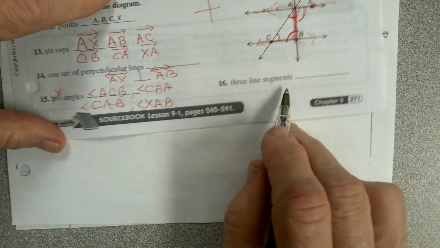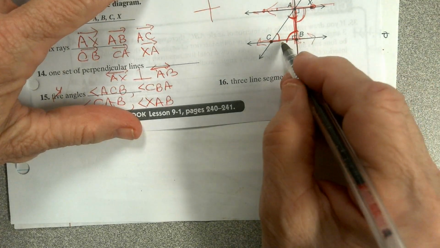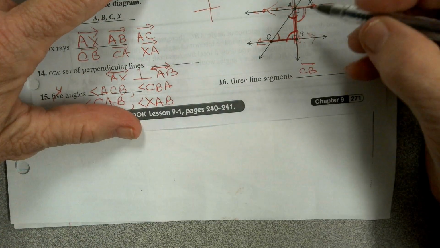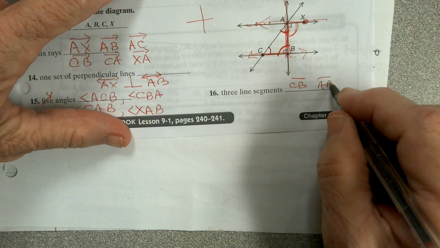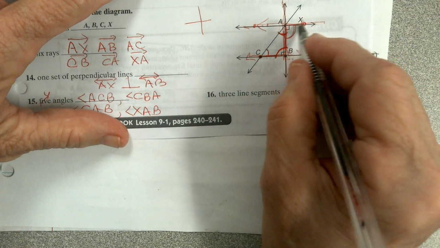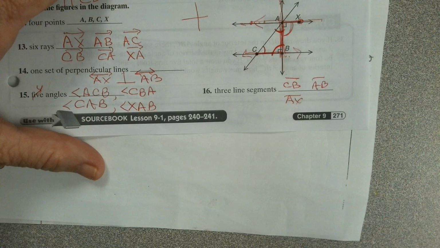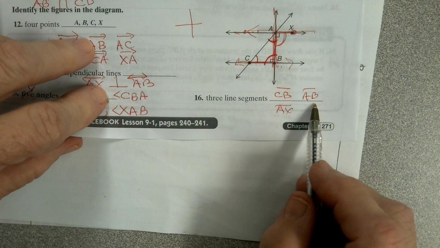All right. 3 line segments. The line segments can be anywhere. It could be C to B, where it stops. It could be A-B. And what else did you say? That little tiny segment there is A-X. There's a ton of them. That's all we need. It's the same thing as A-B. All right, so flip it over.